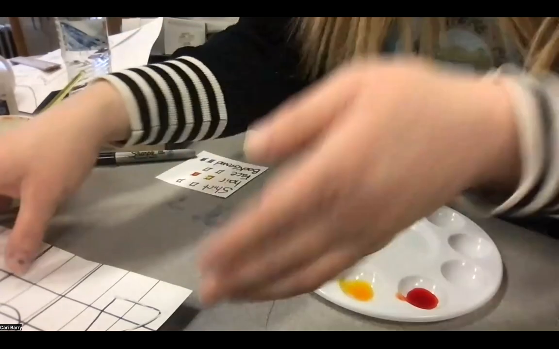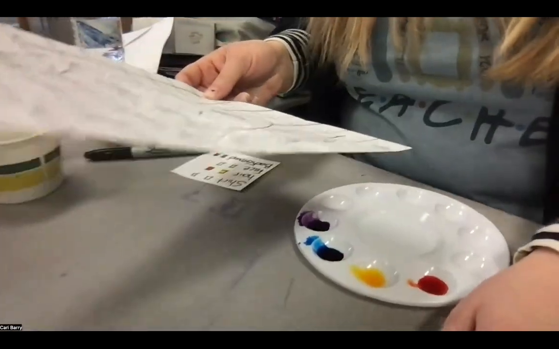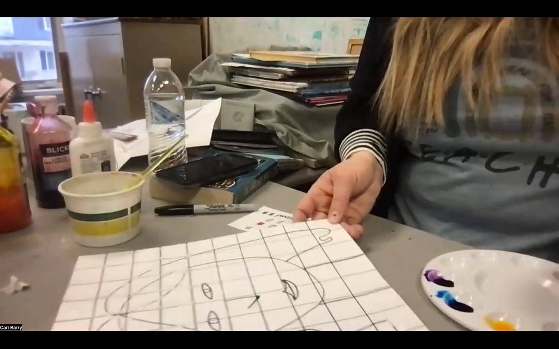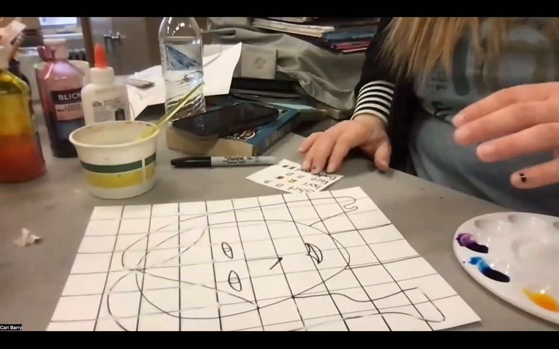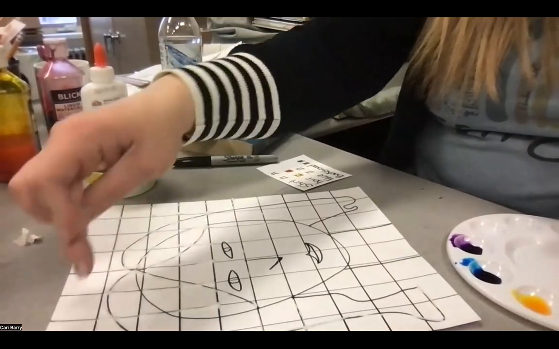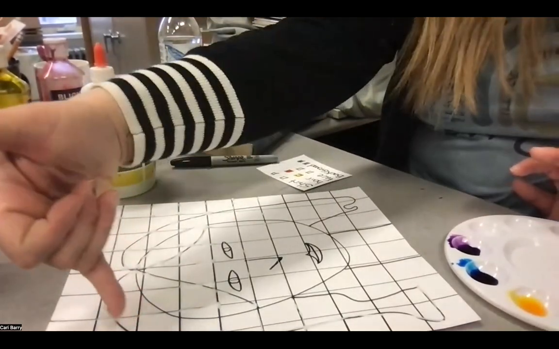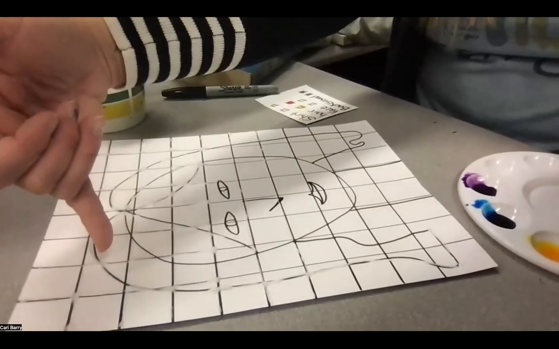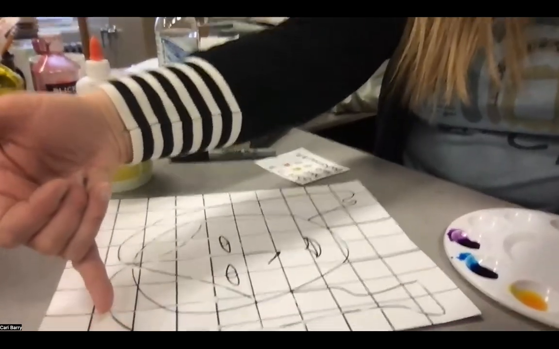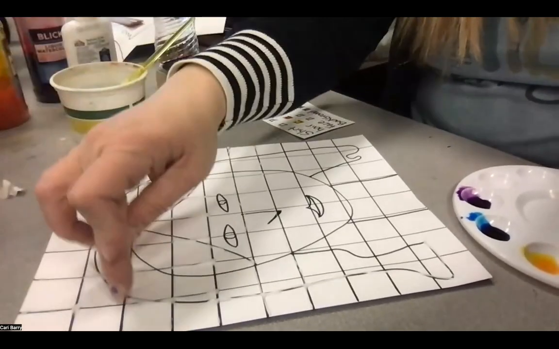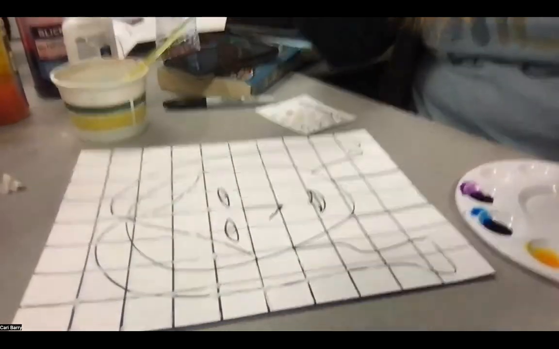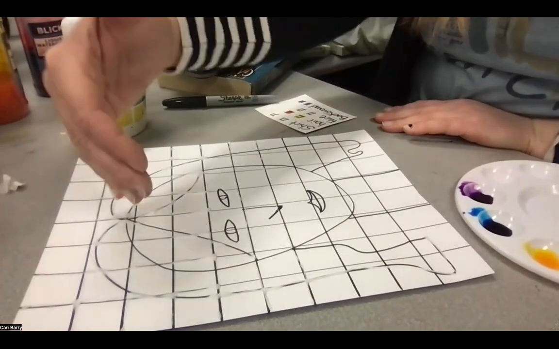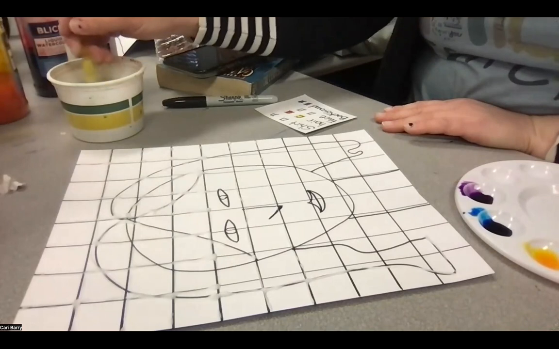Okay. Now, once my glue is dry, which mine isn't yet, but for the video, I'm going to get started on this. So I'm going to start with this background. Now you'll notice like here in this grid, it has some background and some of my hair. So the part, there is glue on that line so that it shouldn't run. The part that's hair, I'm going to do the hair color. The part that's background, I'm going to do the background color.